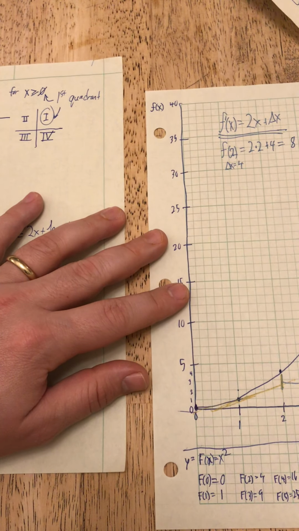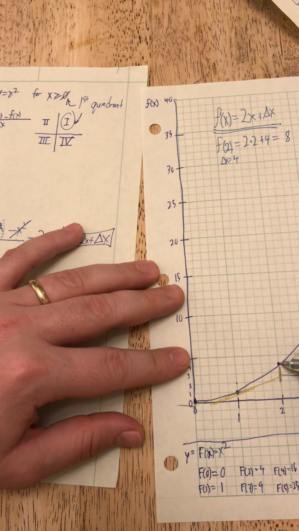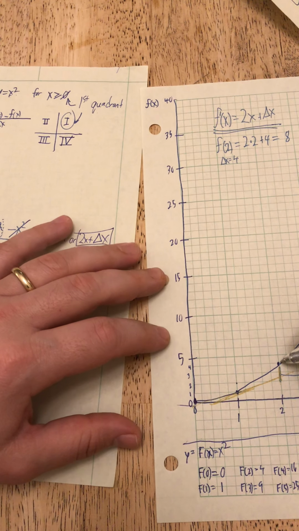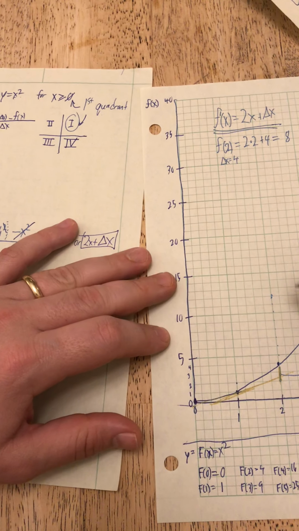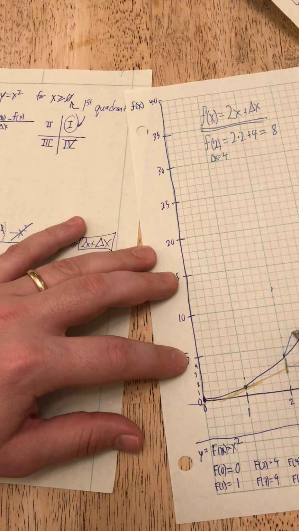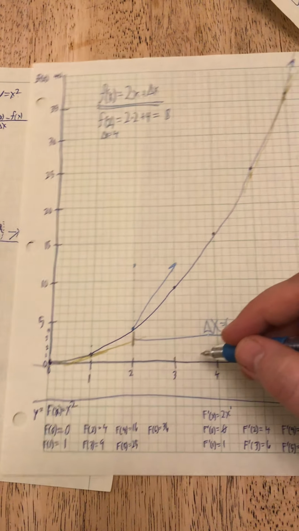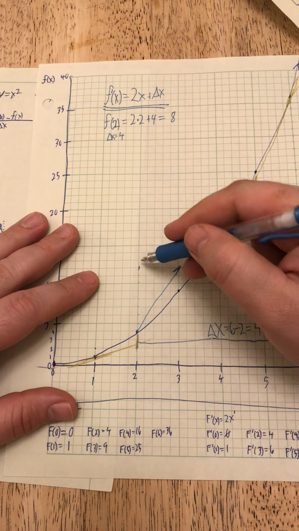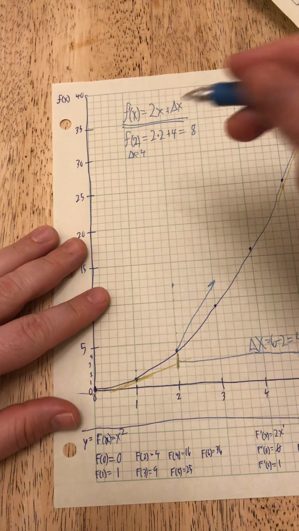All right, so let me see if I can find it. I'm starting here. My rise is 8, so let's see: 1, 2, 3, 4, 5, 6, 7, 8. And my run is 1. All right, so that's the slope it's giving me. It's not accurate, is it? I went up here, came over here. It's not accurate.